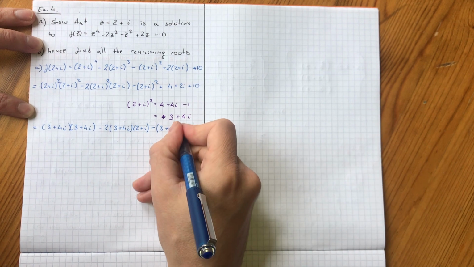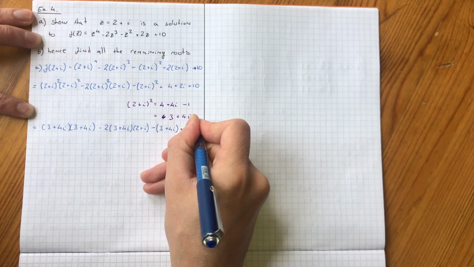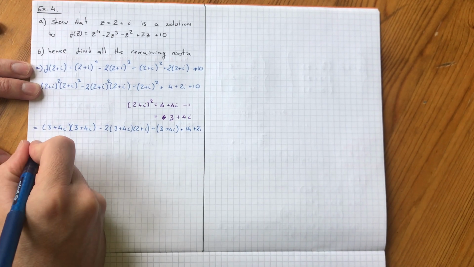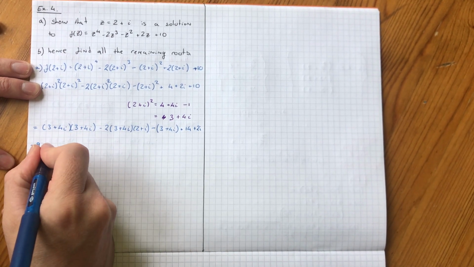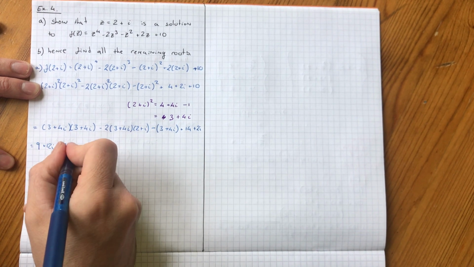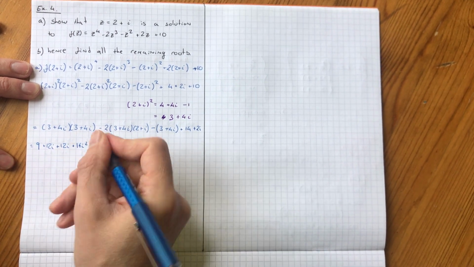Four plus 10 is 14. 3 times 3 is 9. 3 times 4i is 12i. 4i times 3 is 12i. 4i times 4i is 16i squared.